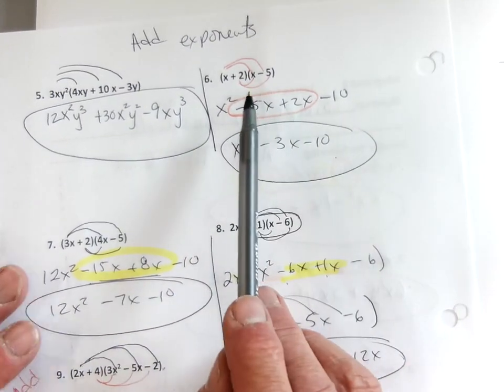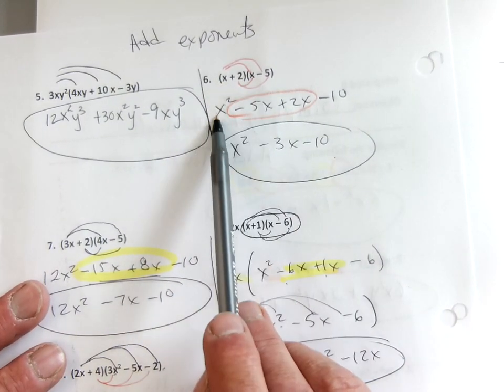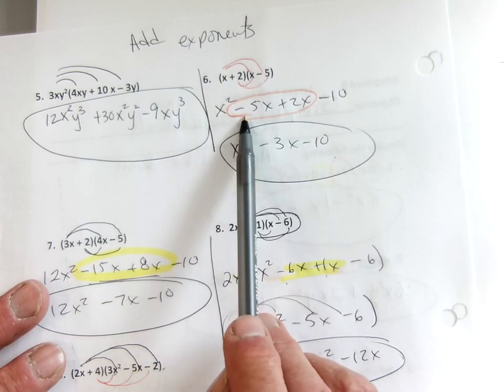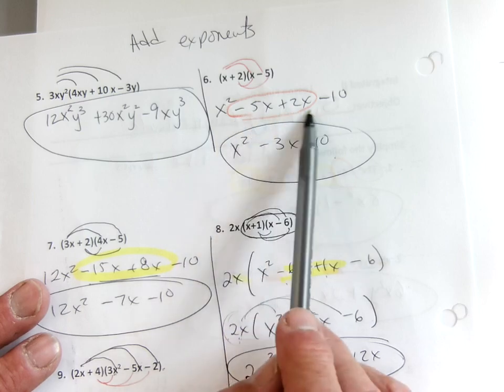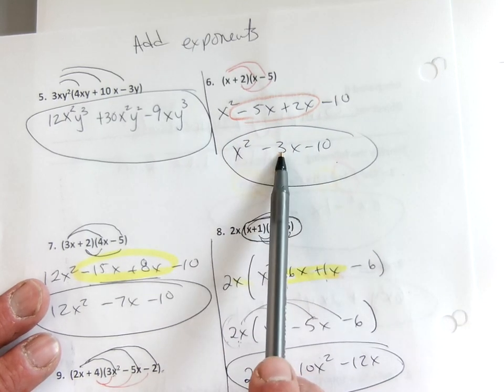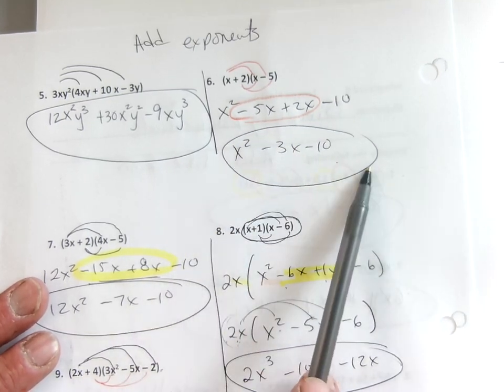Number 6, basic FOIL. You can do this. X times x is x squared. X times negative 5x. 2 times x is 2x. 2 times negative 5 is negative 10. I can combine these two middle terms and make a negative 3x. Okay? Leave it like that.